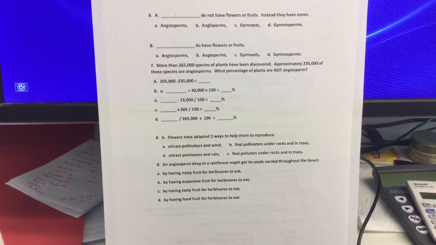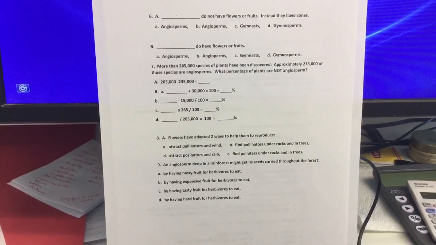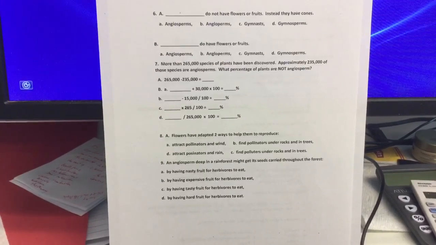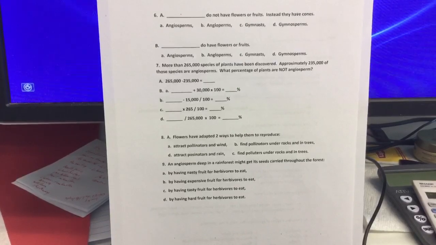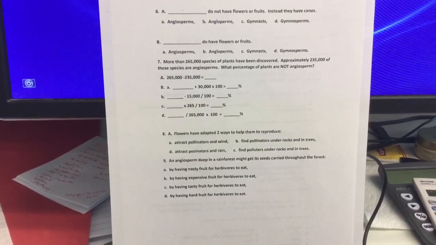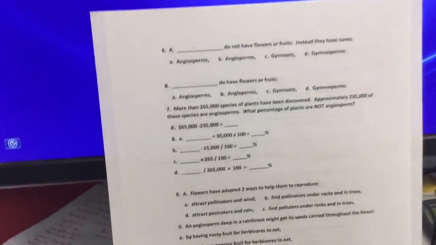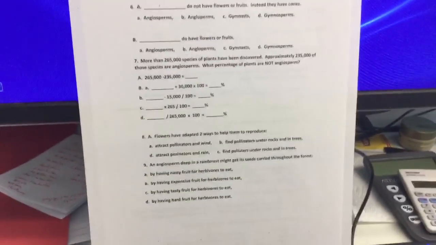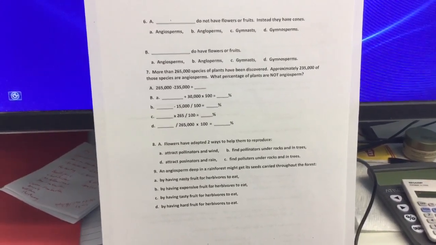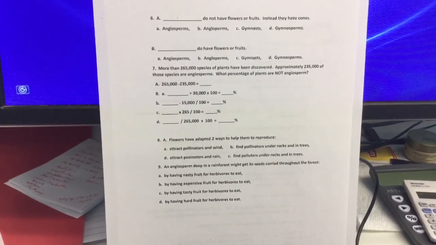And would we get that by subtracting 265,000 from 235,000, or adding blank plus 30,000 times 100, or blank minus 15,000 divided by 100 equals percent, or, I left a step out. Oh, that's because it's a big A and a big B. I missed that. We are going to subtract 265,000 from 235,000.